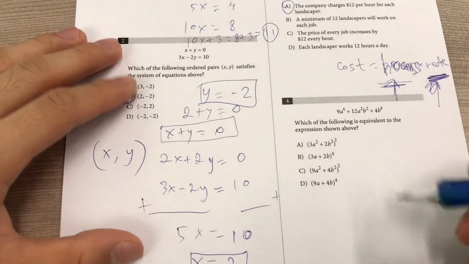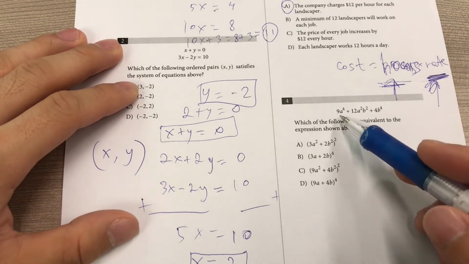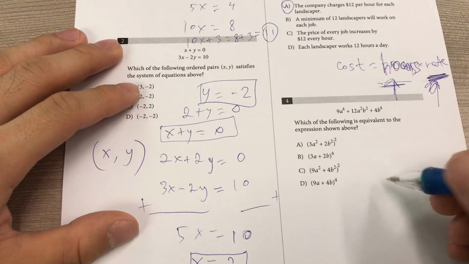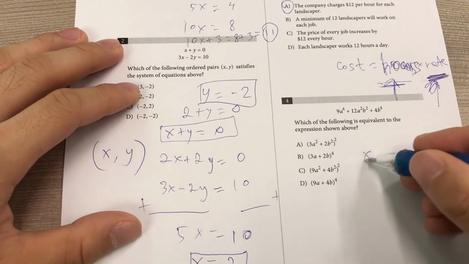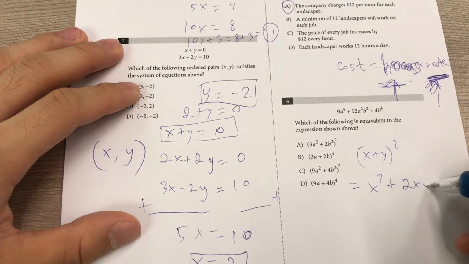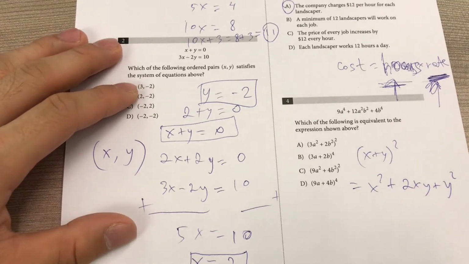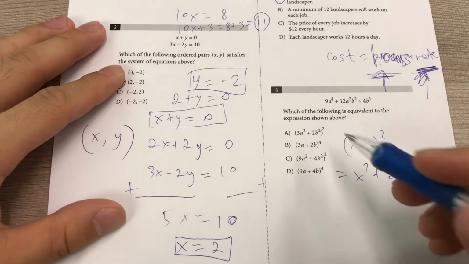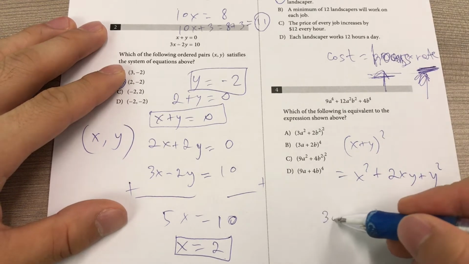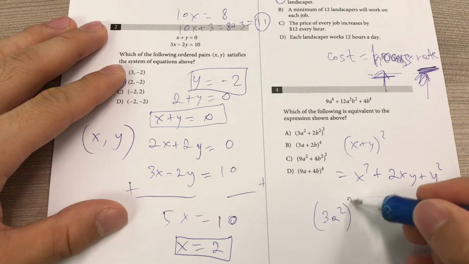Okay, question 4 here. If you look at this expression, before doing this, you should be familiar with the following formula. (x plus y) squared is equal to x squared plus 2xy plus y squared. Okay, and then if you look at 9a^4, it's actually equal to (3a squared) squared.